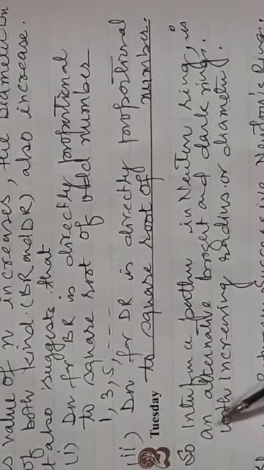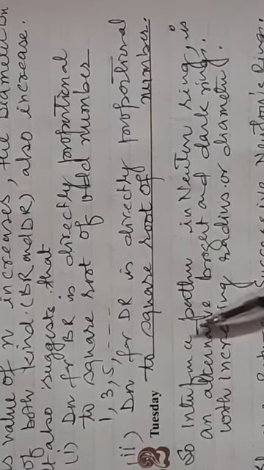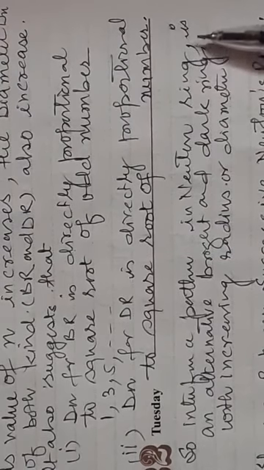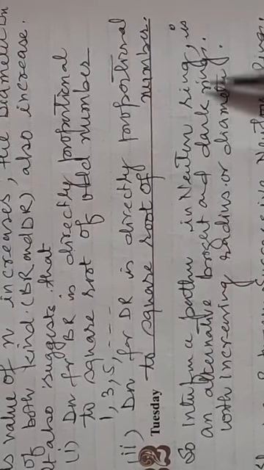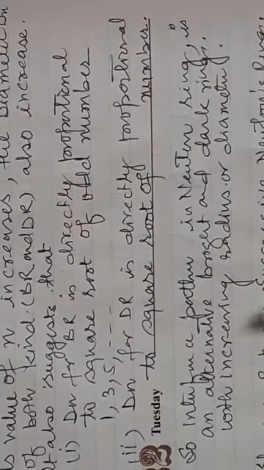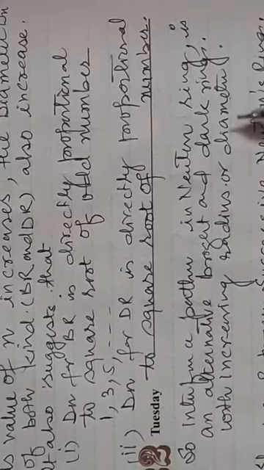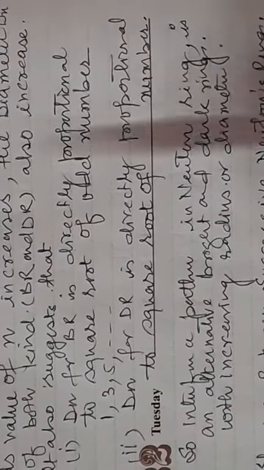So I may conclude here that the interference pattern in the Newton ring is an alternate bright and dark ring with increasing radius or diameter as order increases.